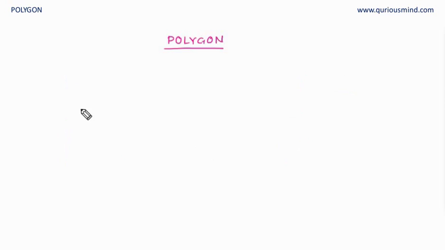Can I make a polygon using only two line segments? No, it cannot be a closed curve. It is simple, it is curve and it is made up of line segments, but it is not closed. So I cannot make a polygon using only two line segments. What about using three line segments?